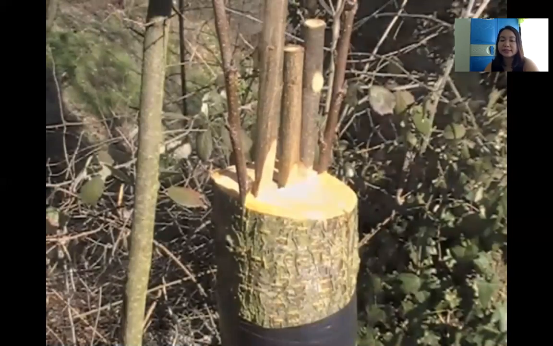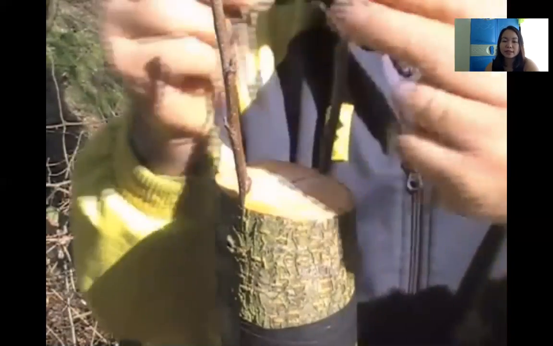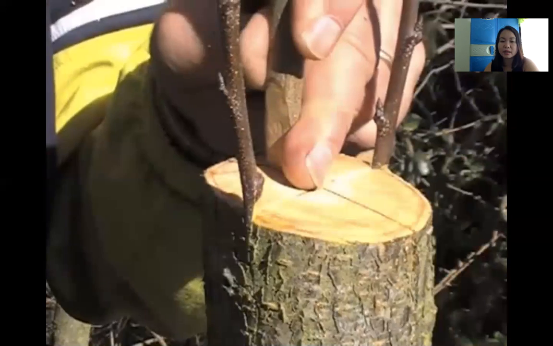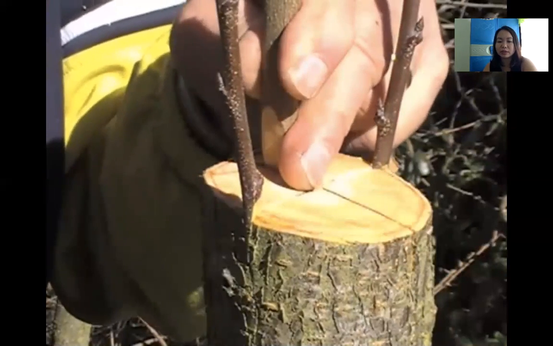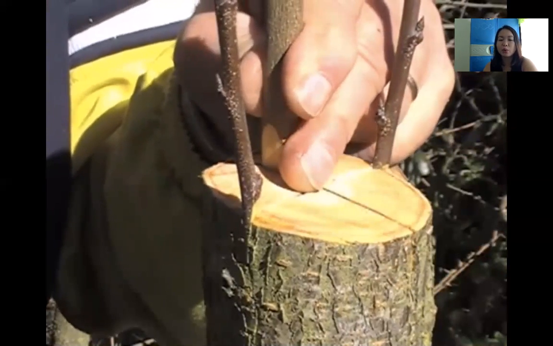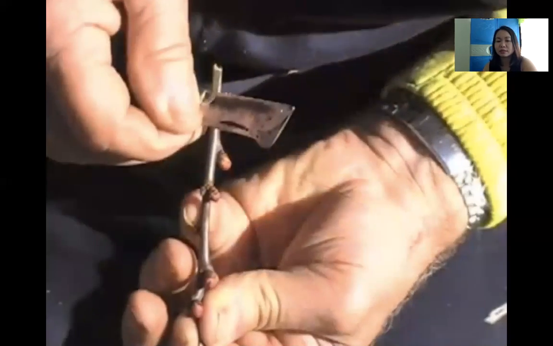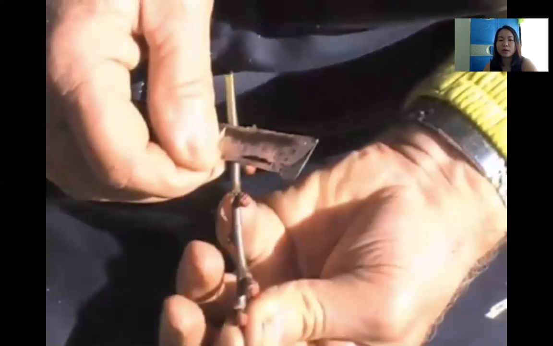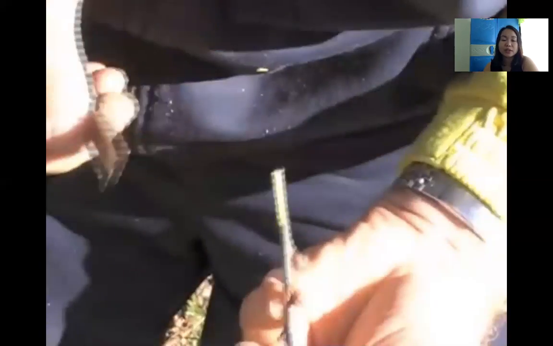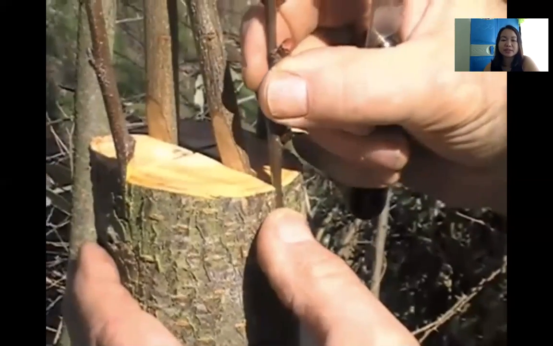So you notice the stems in the middle are just used to hold the seed while preparing the scion to be inserted later.